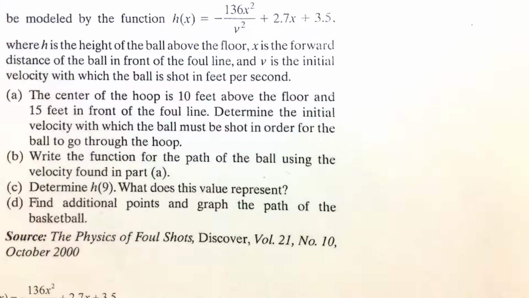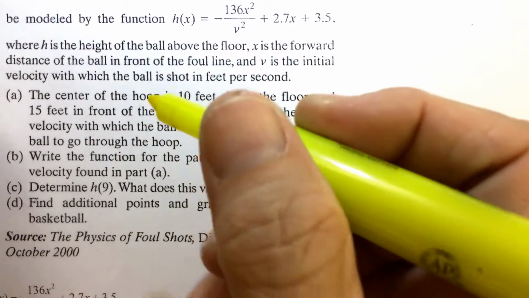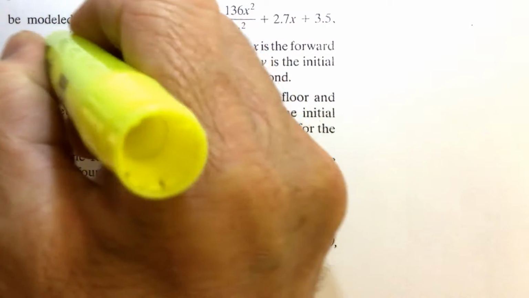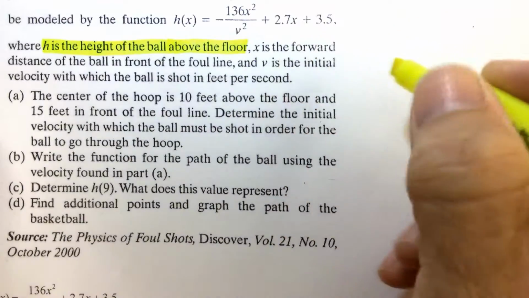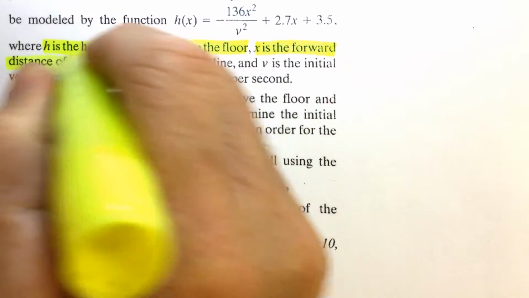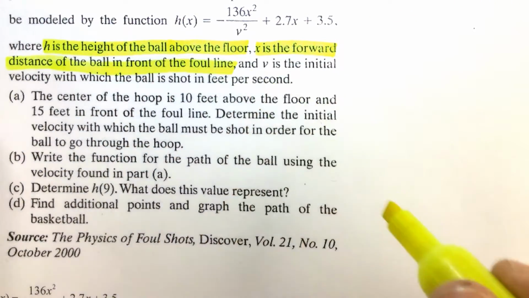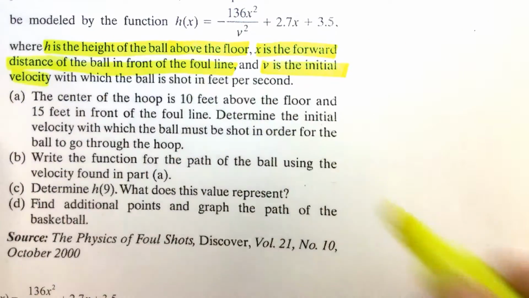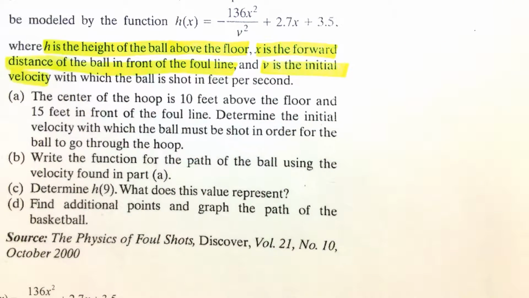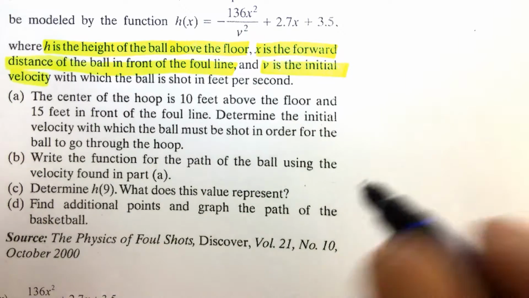We've got a couple things to identify here. h is the height of the ball above the floor, so we want to identify the height of the ball. x is the forward distance of the ball in front of the foul line, and v is the initial velocity with which the ball is shot, in feet per second. So we want to go ahead and answer these questions based on that information.